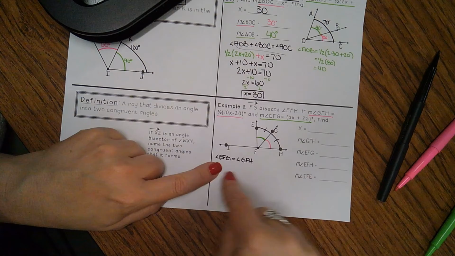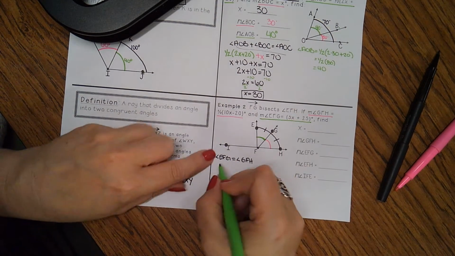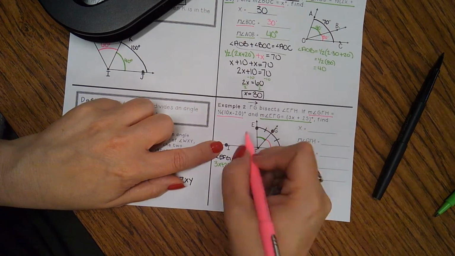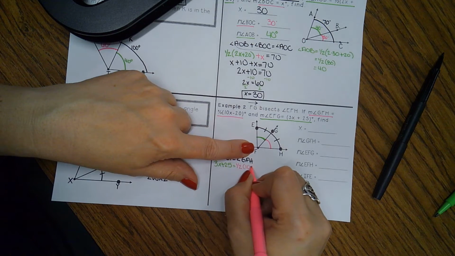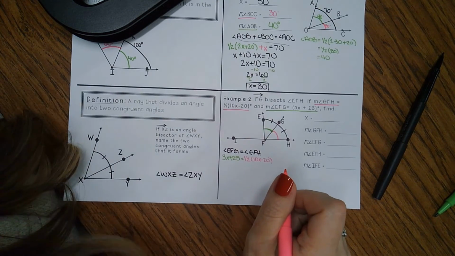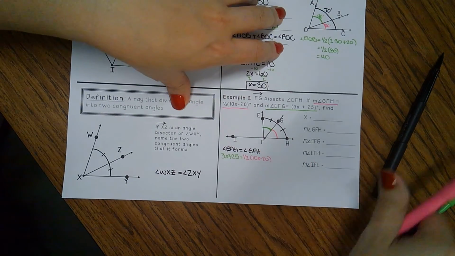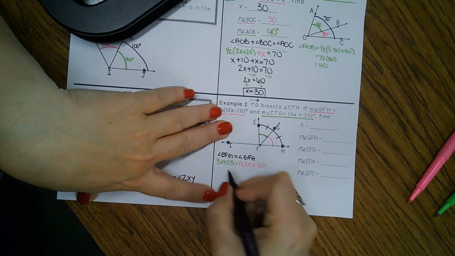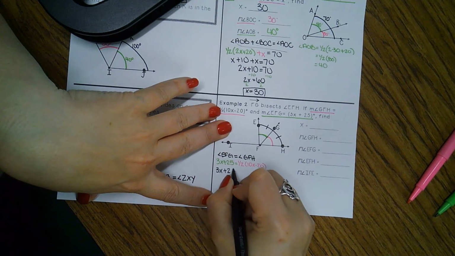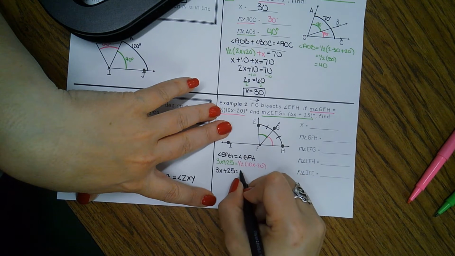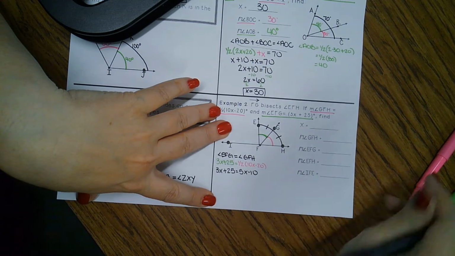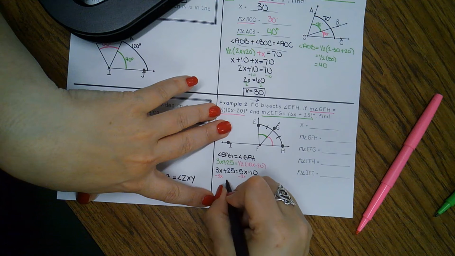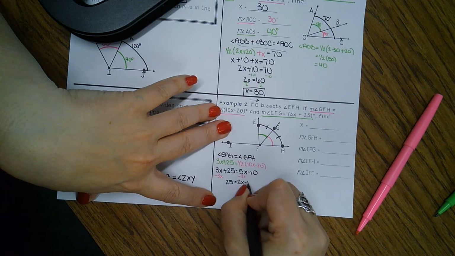So that's what I'm going to do. EFG is the green one, so 3x plus 25, and then GFH is 1/2 (10x minus 20). All right, so now I'm just going to solve these for x. I'm going to start off by distributing the 1/2 inside of the parentheses, not changing anything on the left-hand side of that equal sign. This becomes 5x minus 10. I'm going to subtract 3x from both sides, and I get 25 equals 2x minus 10.